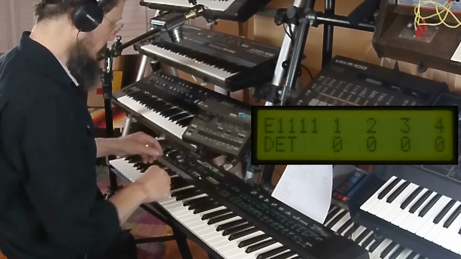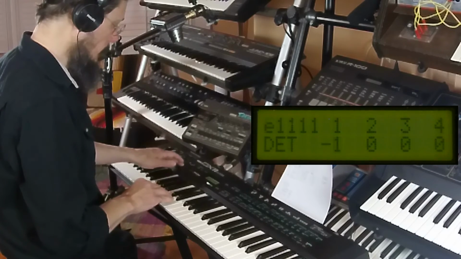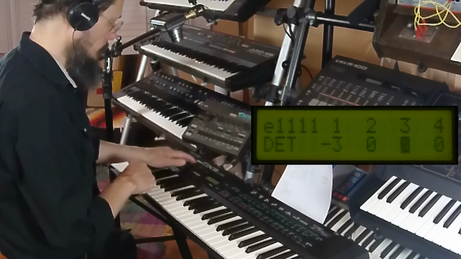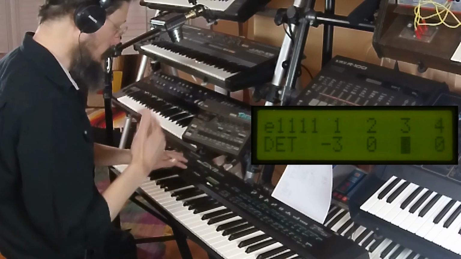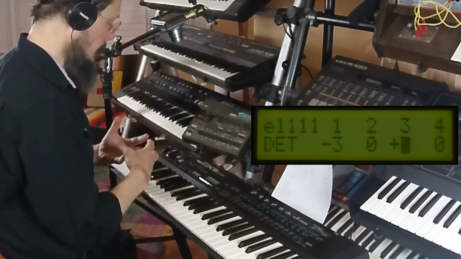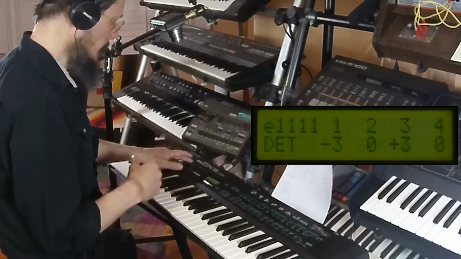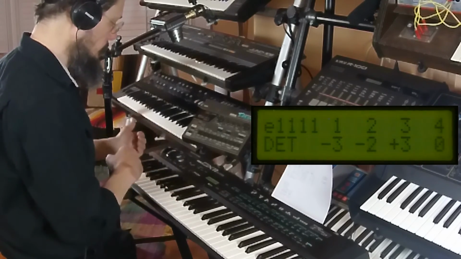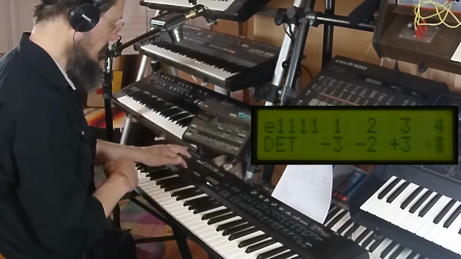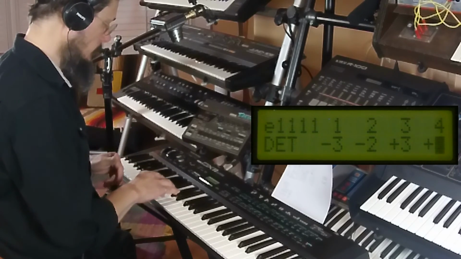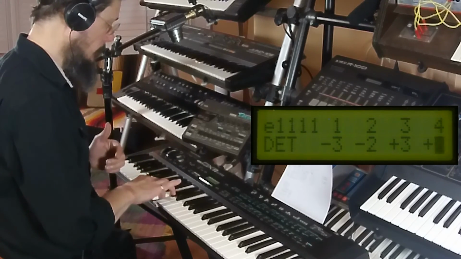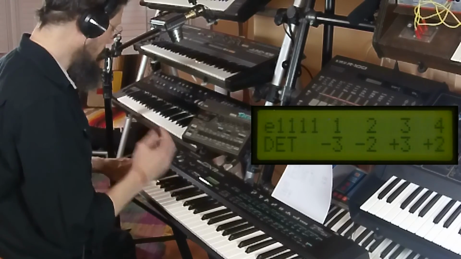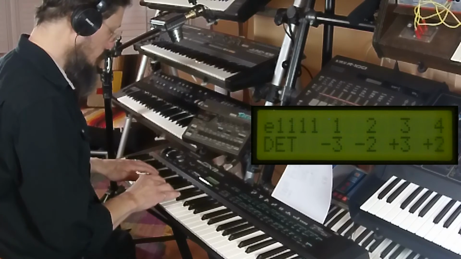So, for example, for operator 1, I'll detune it down 3 cents flat. And operator 3, these are the ones you can hear, remember, 1 and 3, I'm going to make it 3 cents sharp. And then for the modulating oscillators 2 and 4, I'm going to make them 2 cents flat and 2 cents sharp. So this is what it sounds like now. It's a very subtle change.